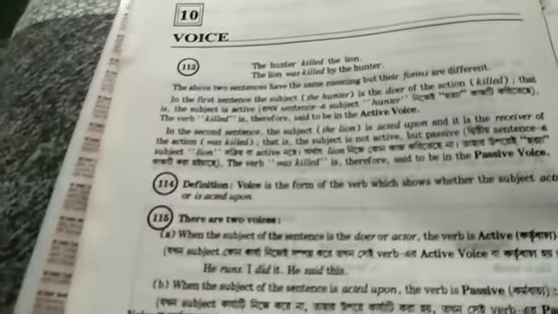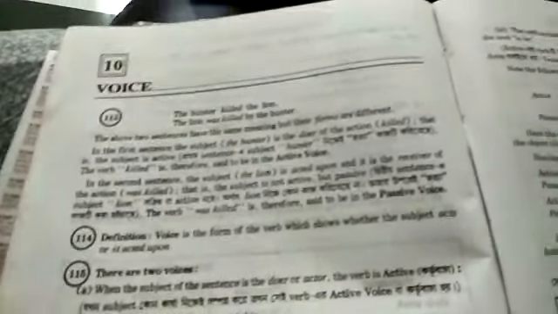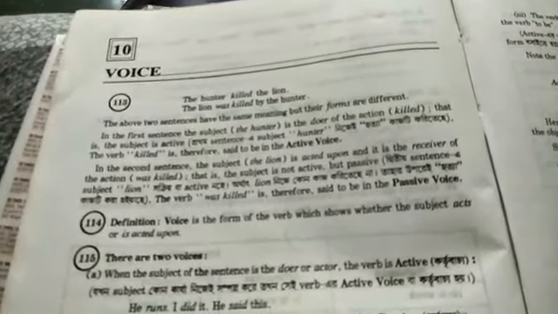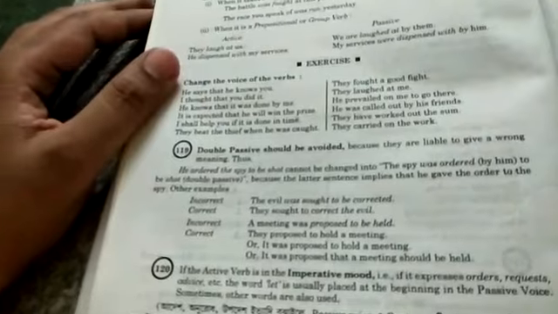So we were discussing voice and the various means of changing voice. Just one thing I have to discuss, then we shall proceed to a new lesson. It is about imperative sentences: how to change the voice of imperative sentences.